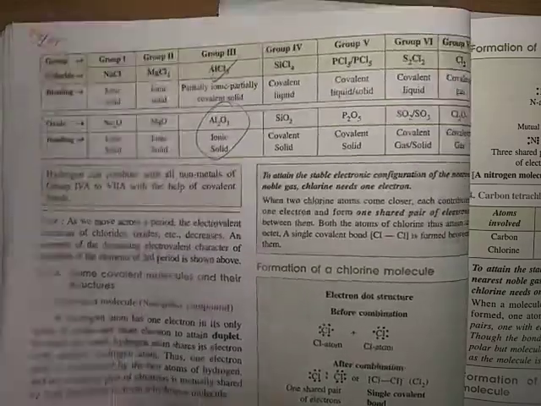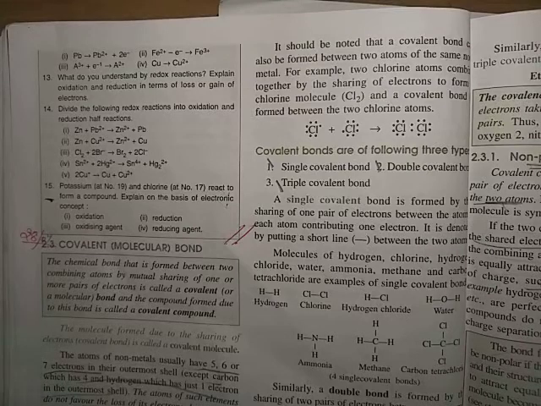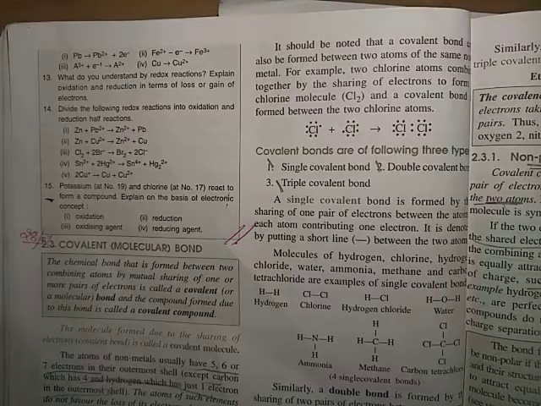Yesterday we have studied about polarity and dipole. Dipole, not dipole moment, I'm sorry. So yesterday we have studied about covalent molecules. What are covalent molecules? What are its types? That is single, double, triple.